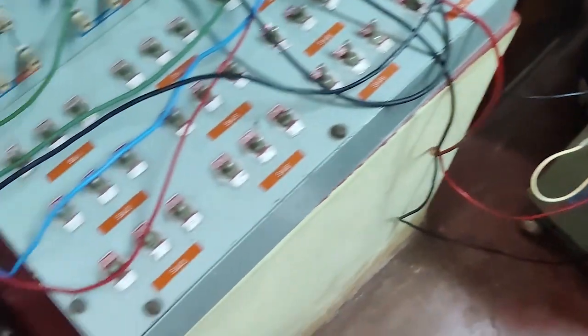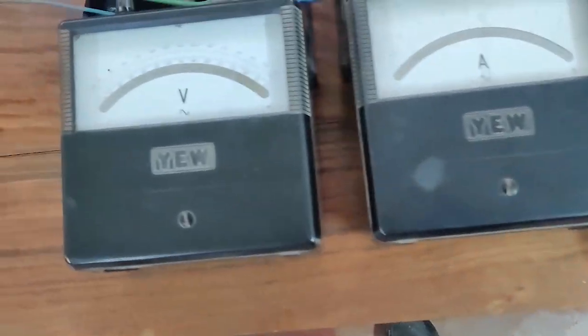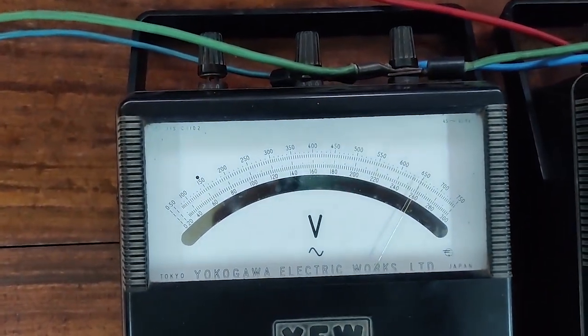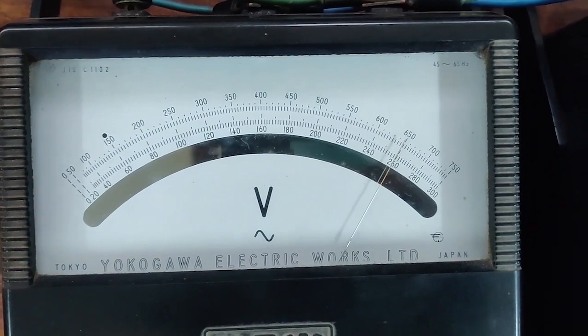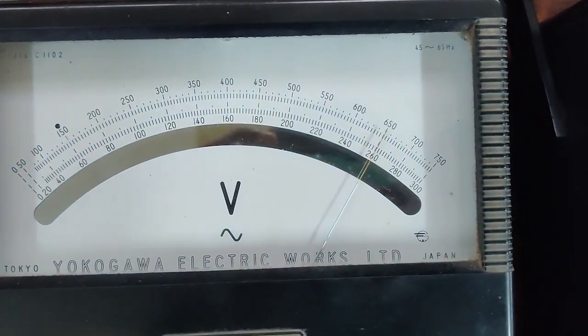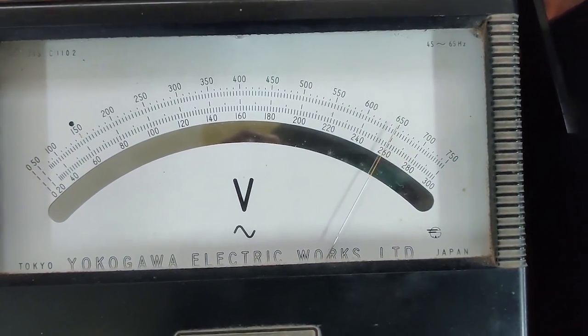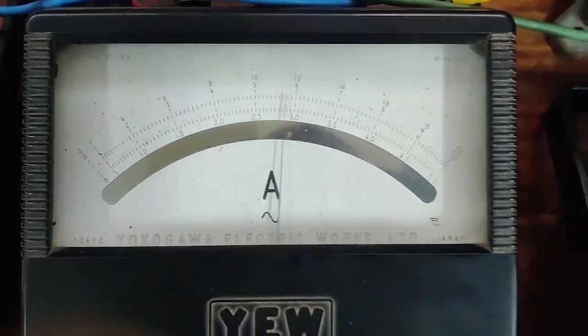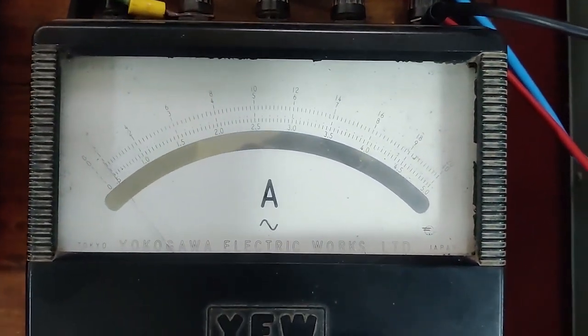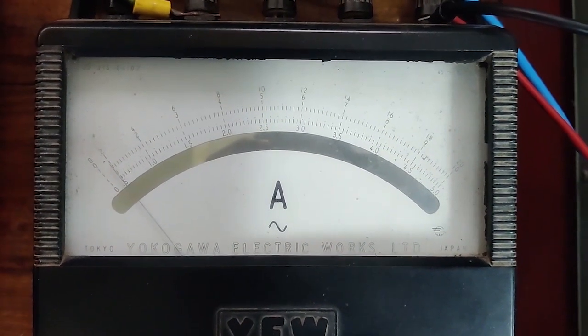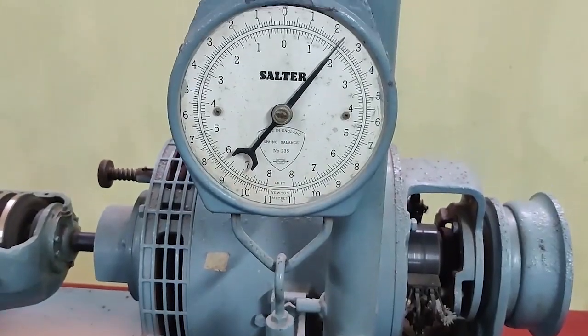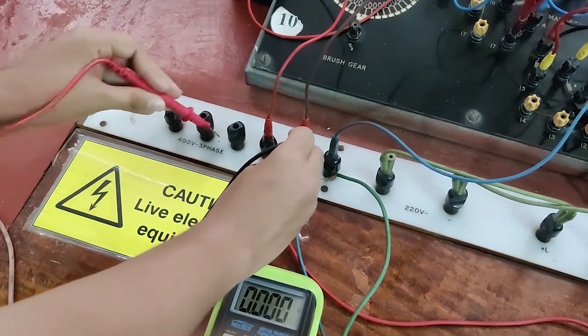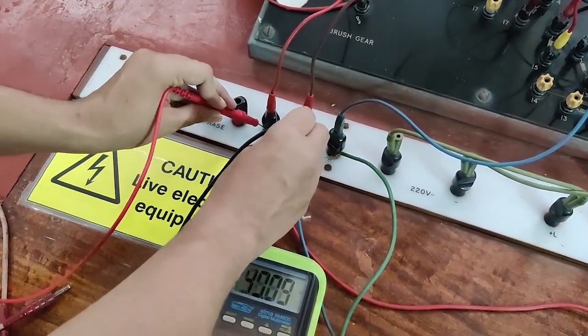As we did in part C, we have to make sure that the load current doesn't exceed 5 amperes when increasing the load resistance. We measure the generator voltage and current. This is the load current. Further, measure the torque, speed, and the frequency.